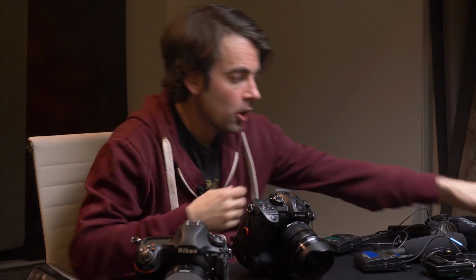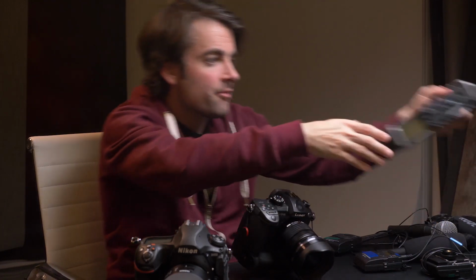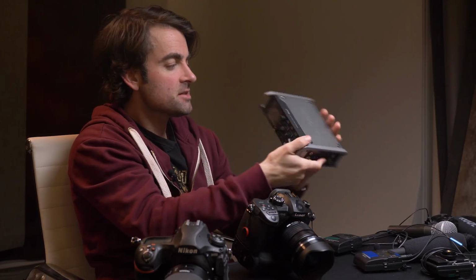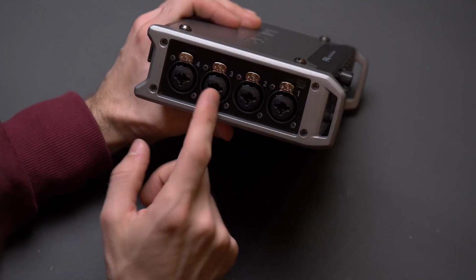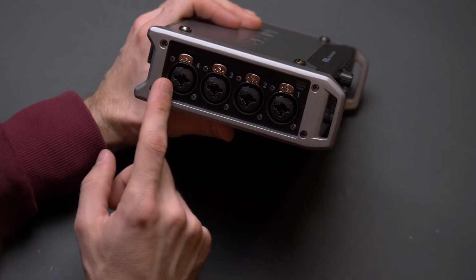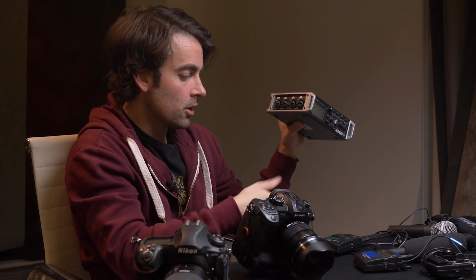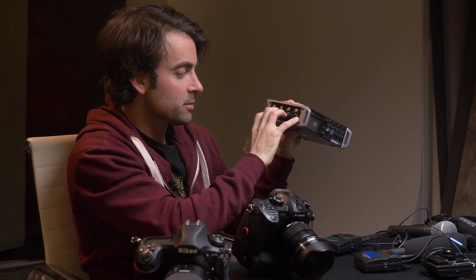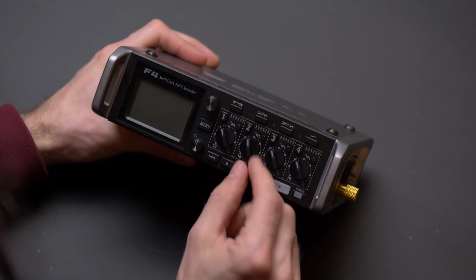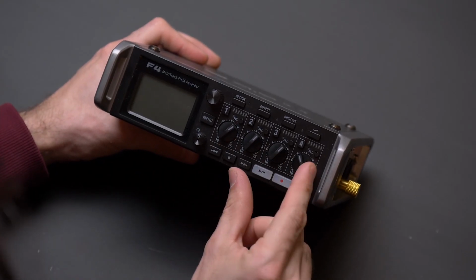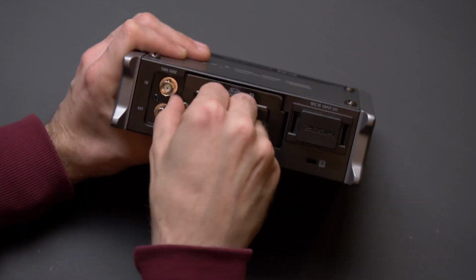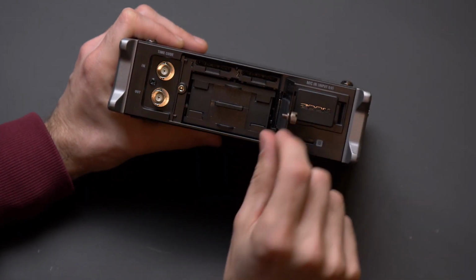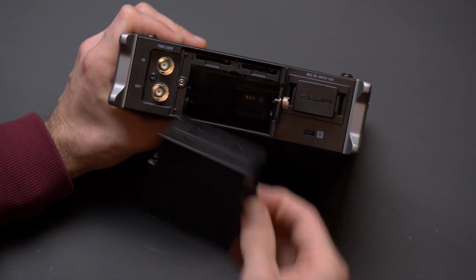Our favorite external audio recorder is this Zoom F4 field recorder, and essentially we like this because it has 4 inputs. You can put XLR inputs in here, it also has 1/4-inch jacks, and we can also feed our Sennheiser lav mic system into this. It has dials externally for every single channel. It records to SD cards, and it's got both a battery option so we can use this out on location, as well as an AC power supply.